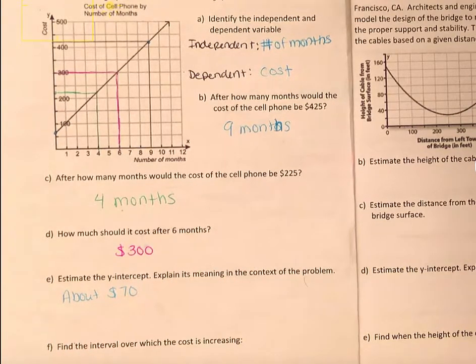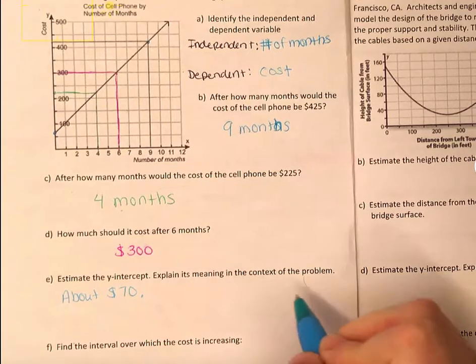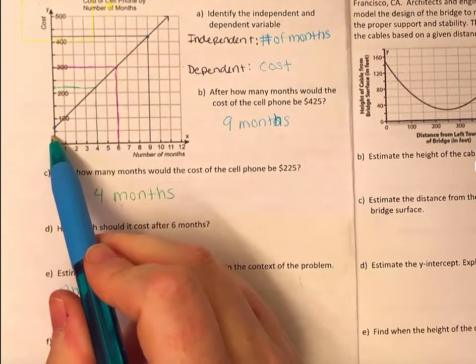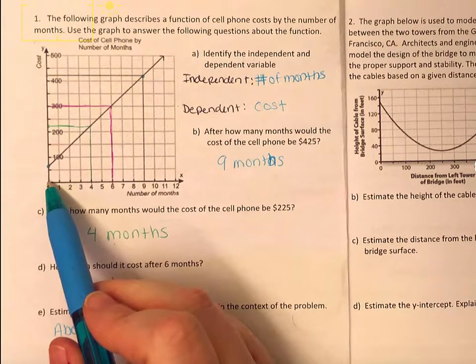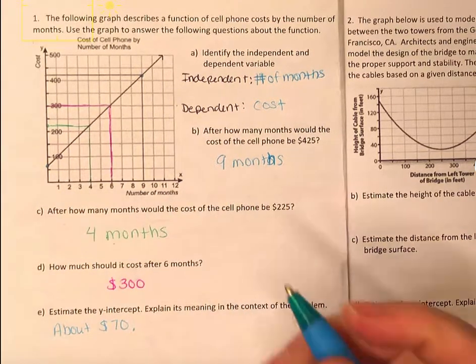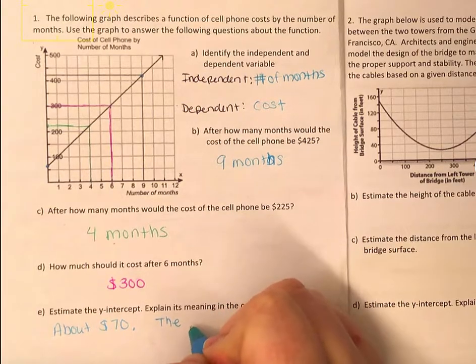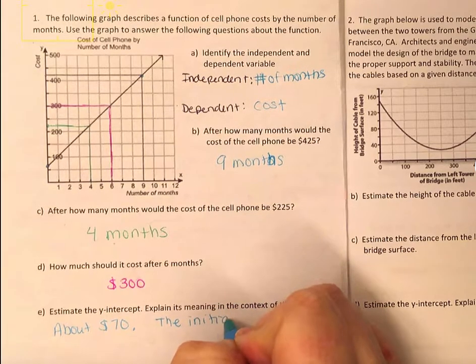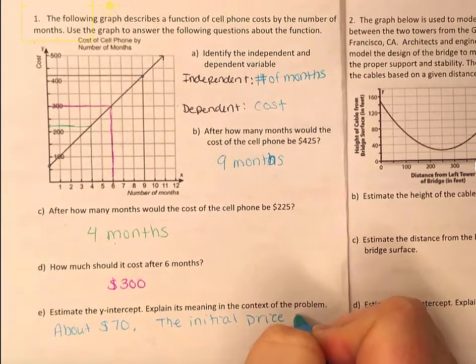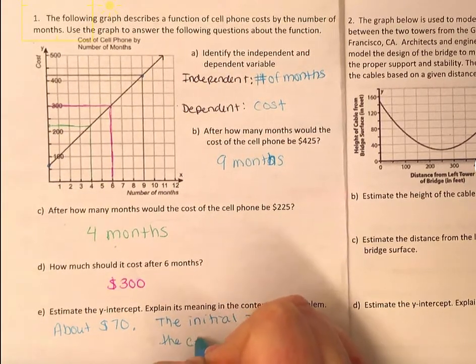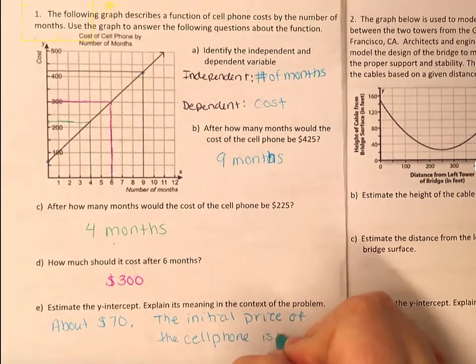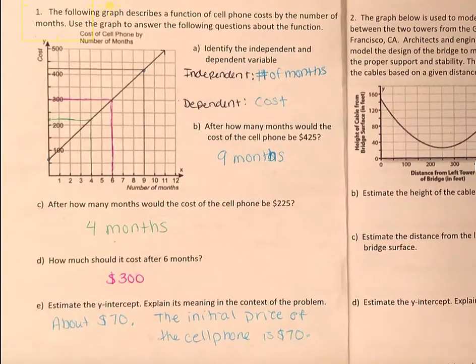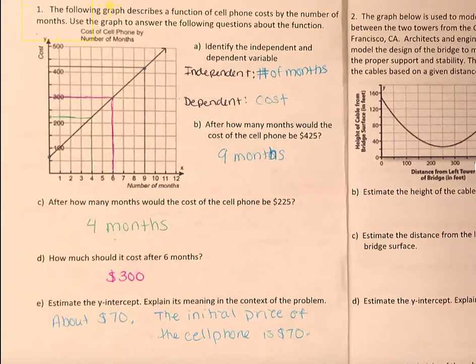So in the context of the problem, no months have happened yet. So if we remember, this is the cost of the cell phone. So we could say that the initial price, the starting value of the cell phone is $70. The initial price of the cell phone is $70. Because that's what the y-intercept tells us. It's the starting value.